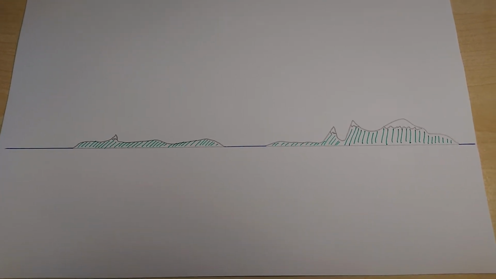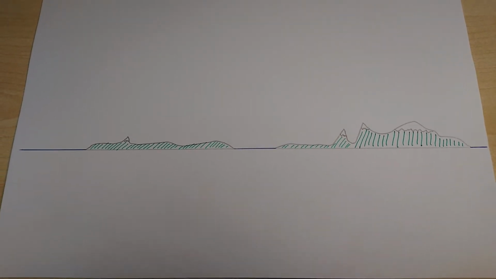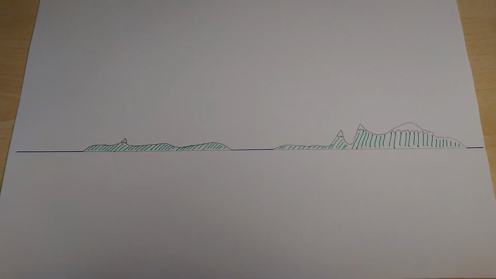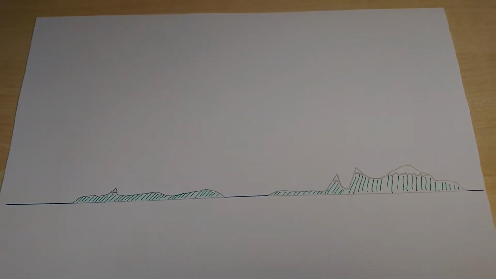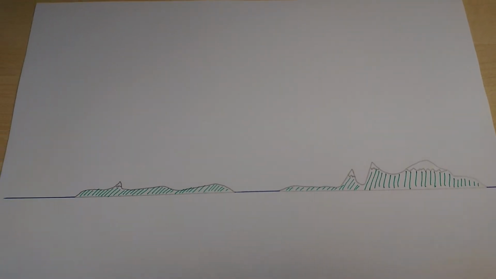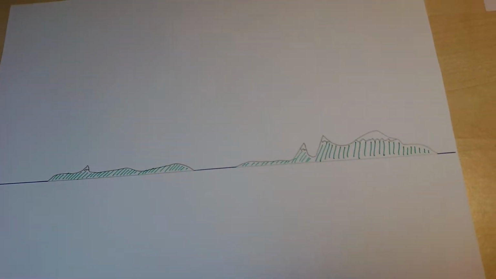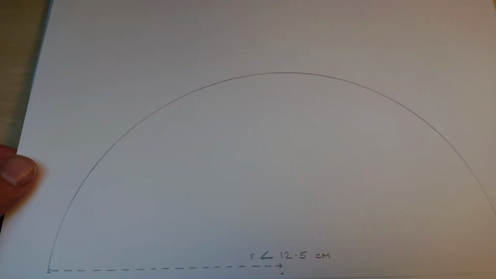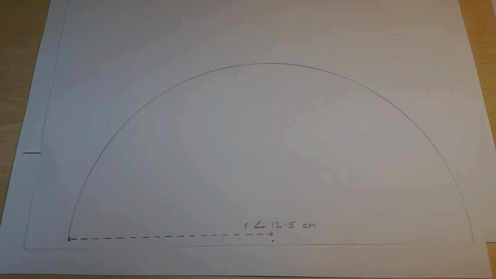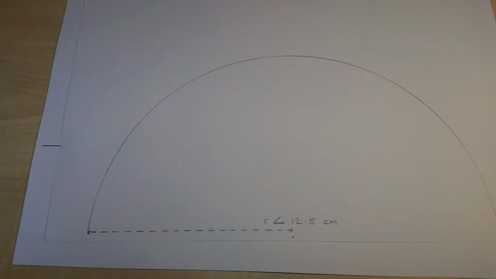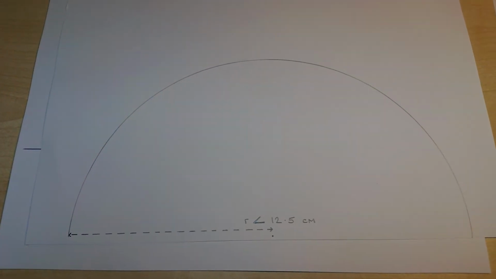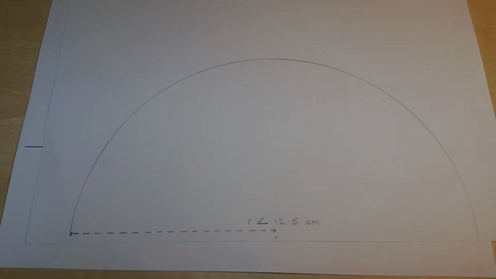For the sake of simplicity, I'm avoiding the whole discussion of the difference between flat and level. Now there are 2 points. The main point is the second one. I just want to show you something else first. See this circle here that I've drawn? It has a radius of 12.5 centimetres, slightly less in fact. And there it is, half a circle.